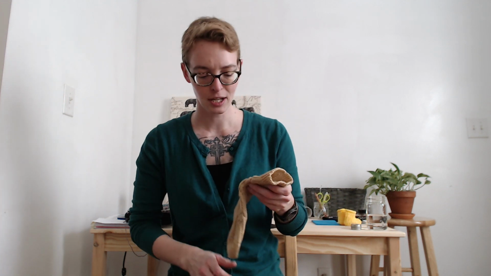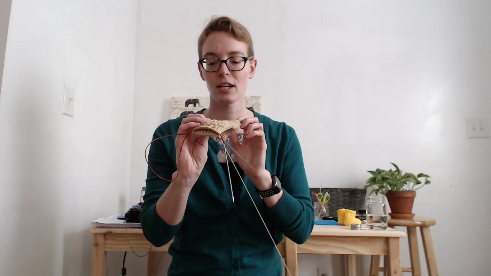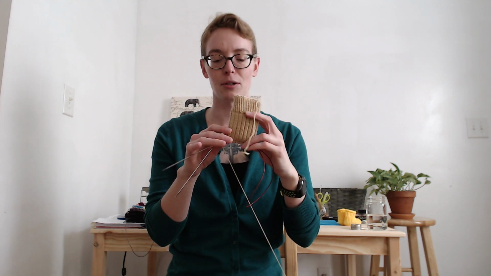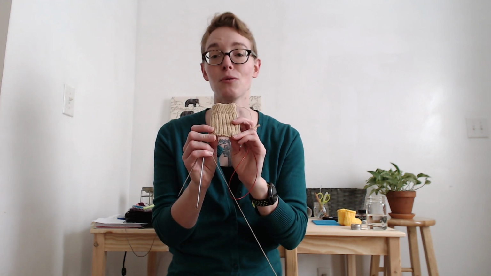So that's the first one. This is the right sock of the pair. And then the left sock is here. And I just started doing the heel flap on this one. So just a little while ago, I did the first 2 rows of the heel flap. So that's where I am on that one.